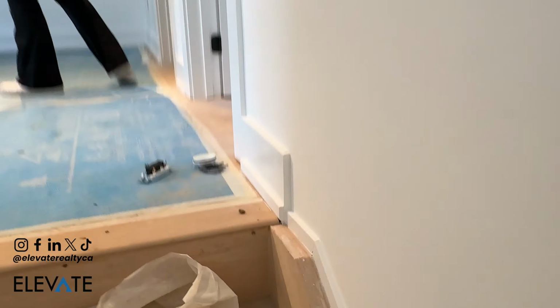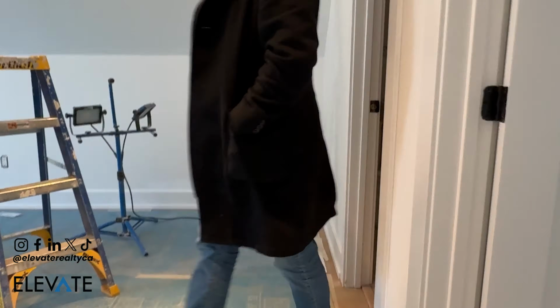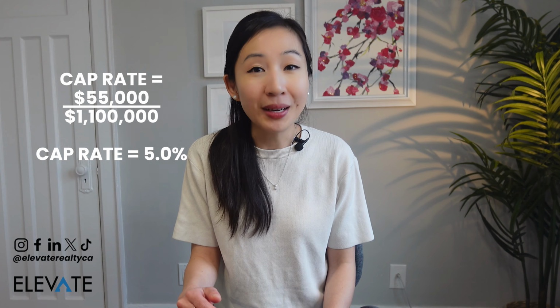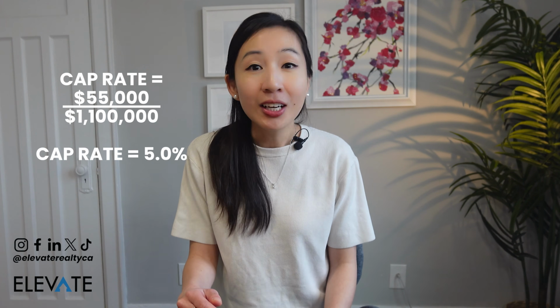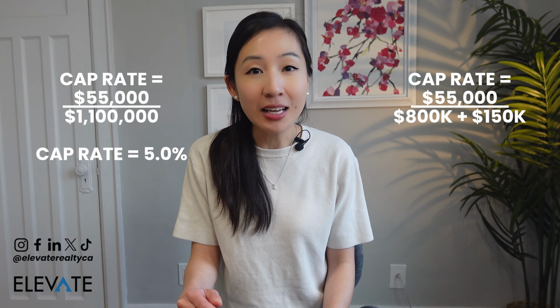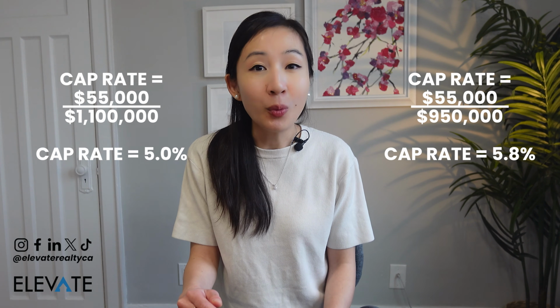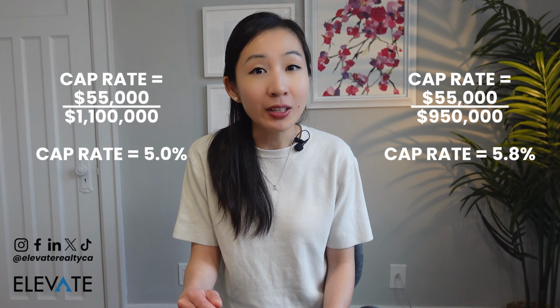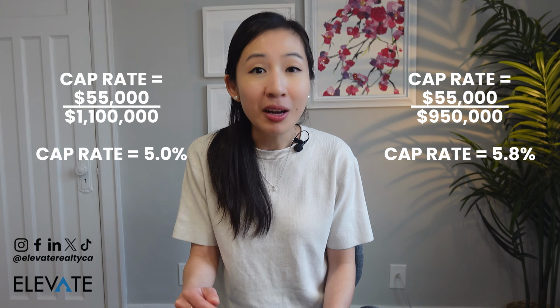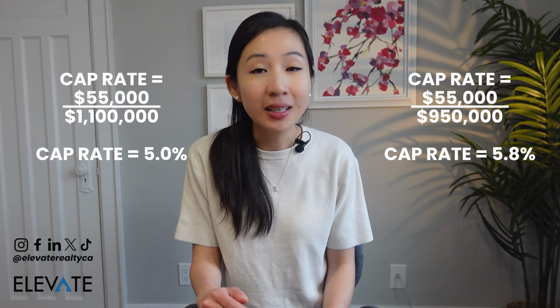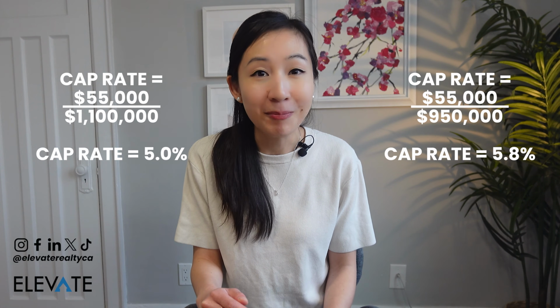Now, let's say you go the renovation route instead and you buy a property for cheaper, $800,000, and you spend $150,000 to turn it into a similar multiplex that brings in the same amount of rent. Your total cost here is $950,000, and that means it gives you a higher cap rate of 5.8%, which means that you're actually generating more income for every dollar you spend. This is where renovations can pay off.